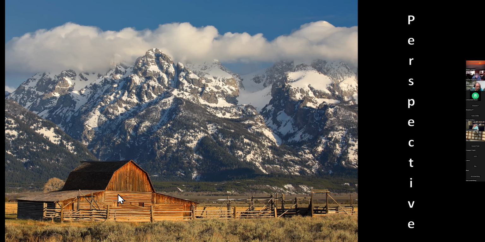But anyway, this of course is the Mormon Barns in Grand Tetons. And I could see the Grand Tetons from my home in Idaho. And so I spend a lot of time over there. And I like the Tetons to be grand. So you notice the way you do this is you don't walk up to the barn and photograph it because now the barn will be taller than the Teton. Instead, get about 50 yards away from the Mormon barns, use a longer lens. And now, relatively speaking, the mountains get much bigger than the barn.